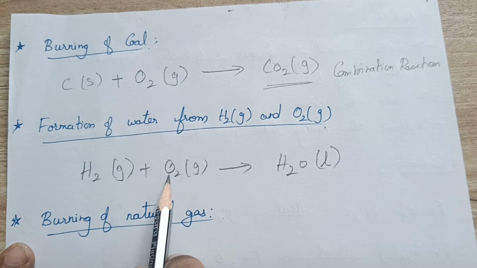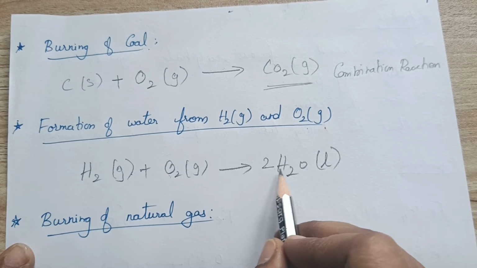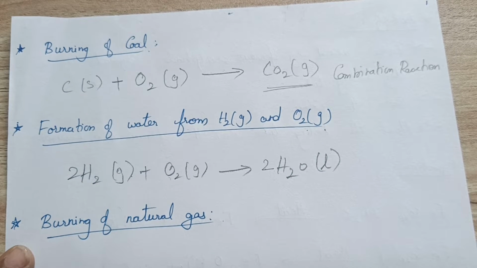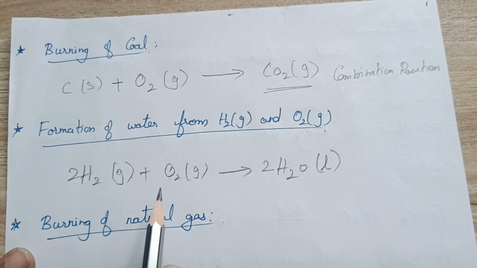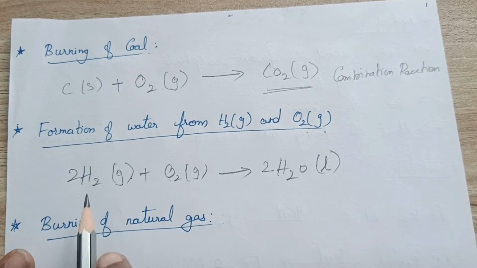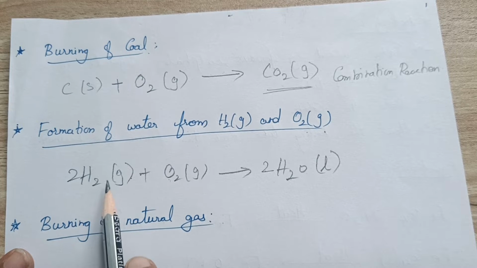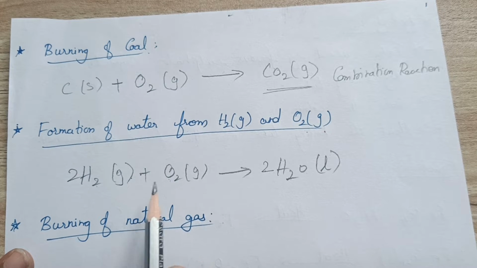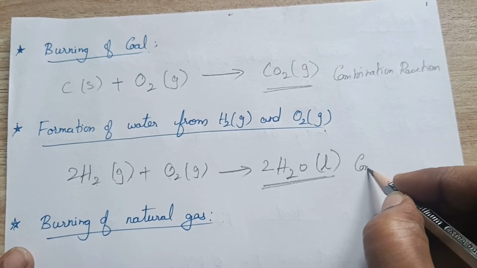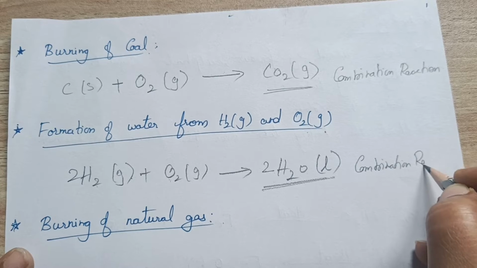Here 2 oxygens are in the reactant and 1 in the product, so we'll make it 2 here. Then hydrogen became 4, so we'll put 2 here. Now it is balanced. Hydrogen gas plus oxygen gas gives liquid water. So again it is an example of a combination reaction, as two reactants combine to form a single product.